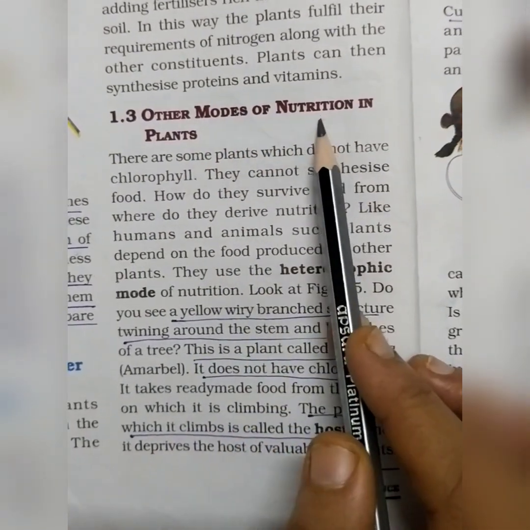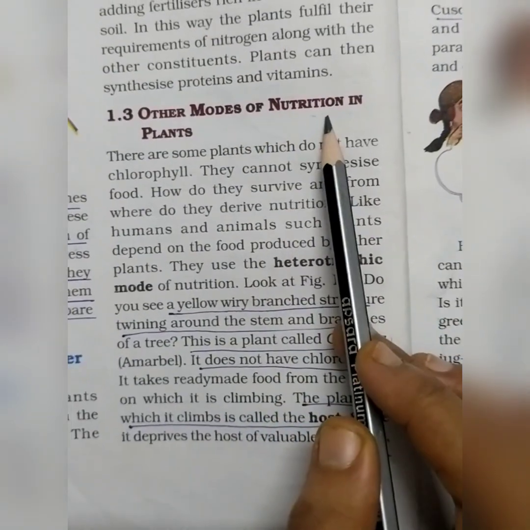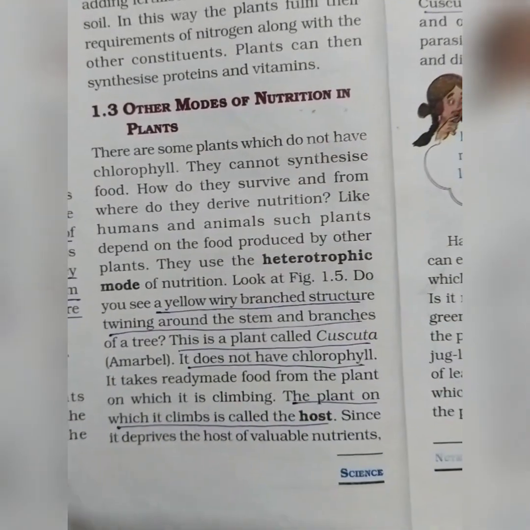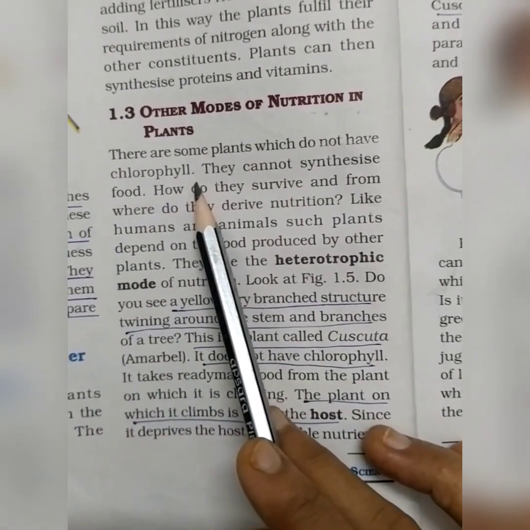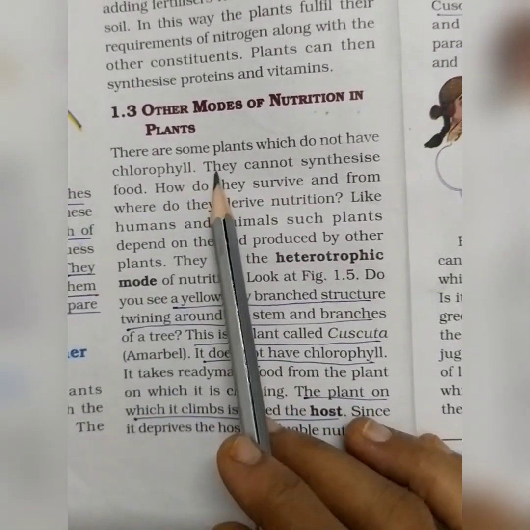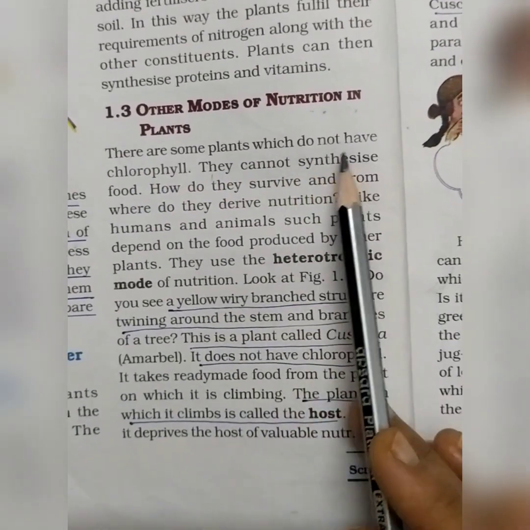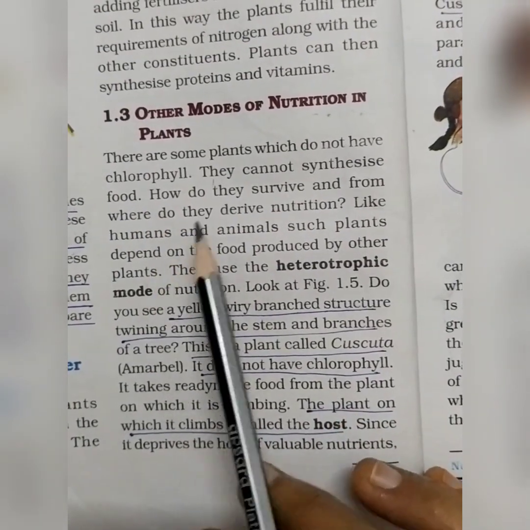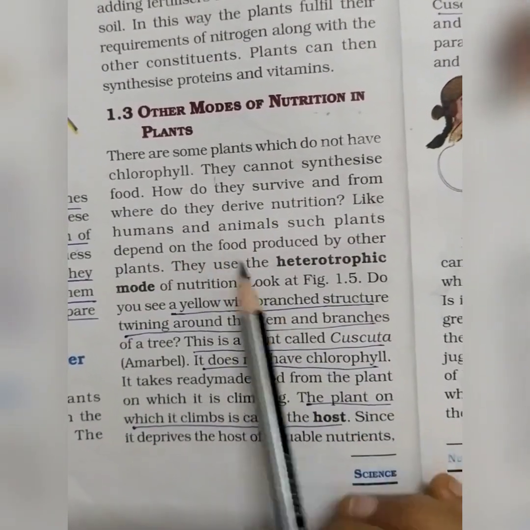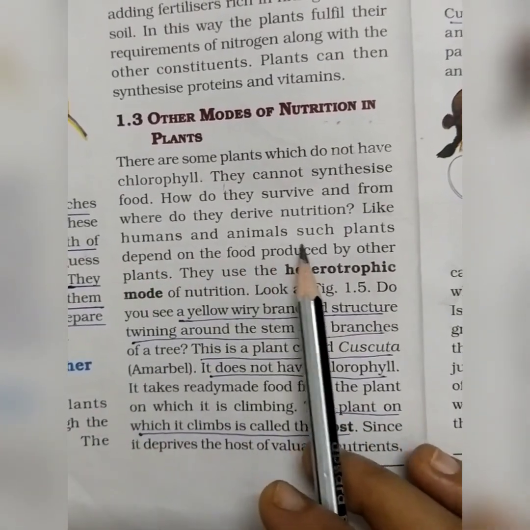Next, we are going to discuss other modes of nutrition in plants. We already discussed that the modes of nutrition in plants are autotrophic and heterotrophic. There are some plants which do not have chlorophyll, so they cannot synthesize their own food. Autotrophs synthesize their own food by the process of photosynthesis.